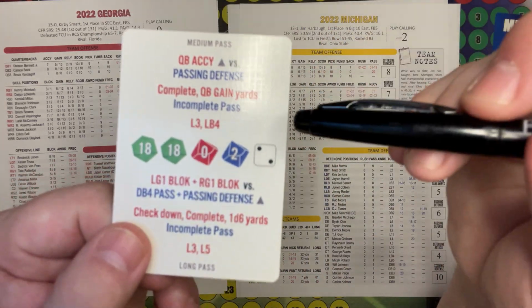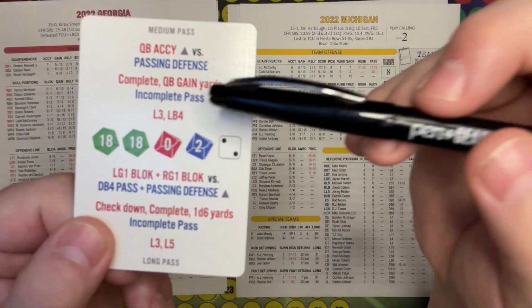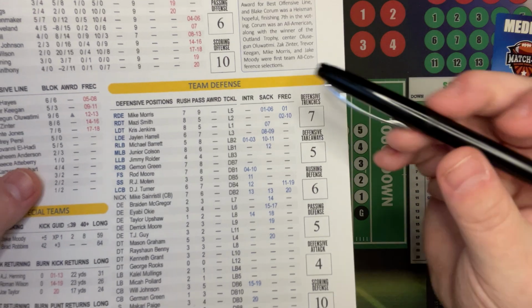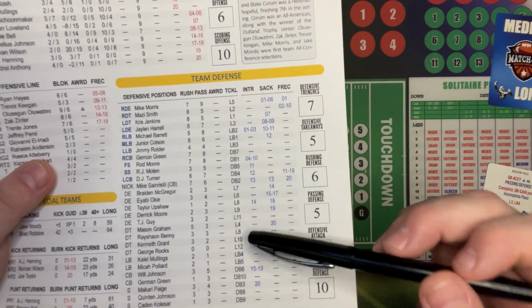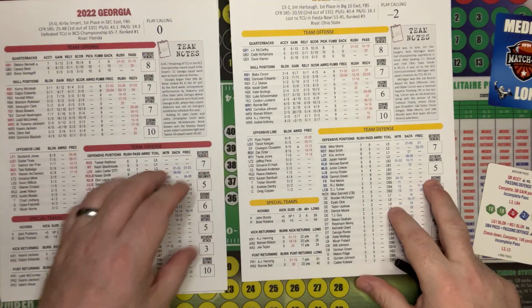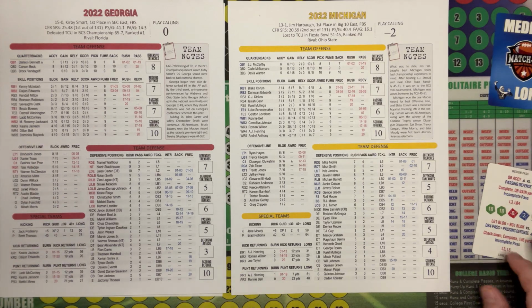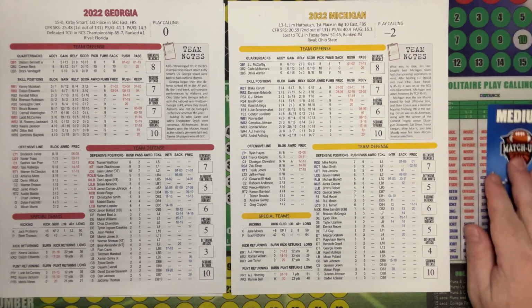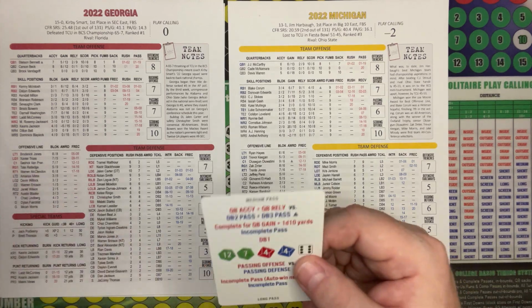If you wanted to log the tackles as well, the tackles in red right here are made by L3 and LB4. So you go here and you say, okay, the tackles were made by L3 right there and by LB4 right there. And you just go to the names, you mark down the tackle. A lot of people don't keep tackles. I do. I think it's interesting, and I'm a stat geek. It's interesting game by game, sure, but it's really interesting when you start racking up games and seeing who's got the most tackles on the year and all that kind of thing.